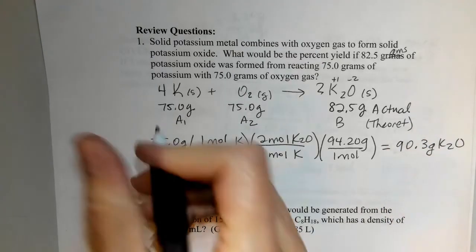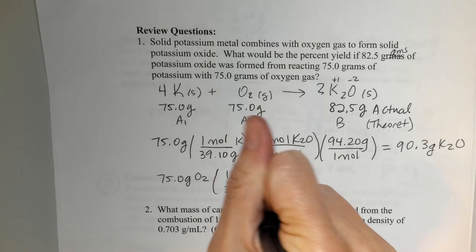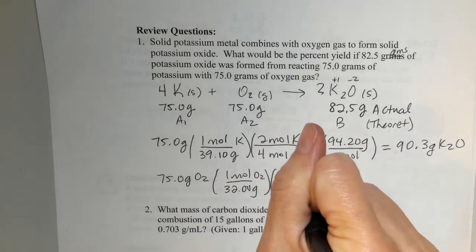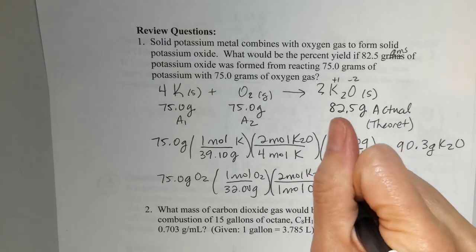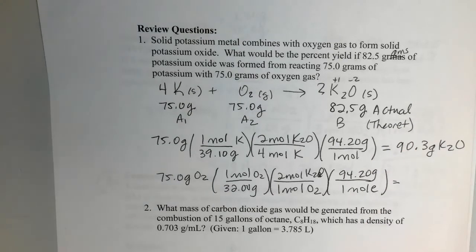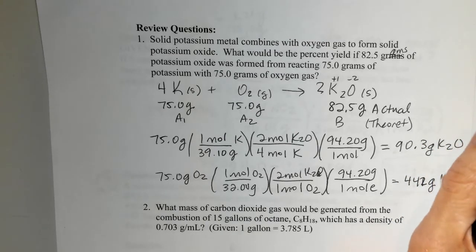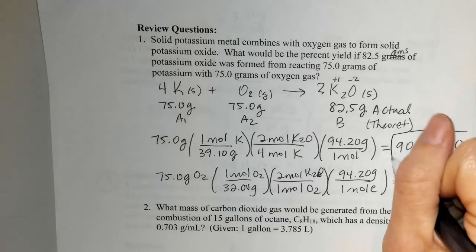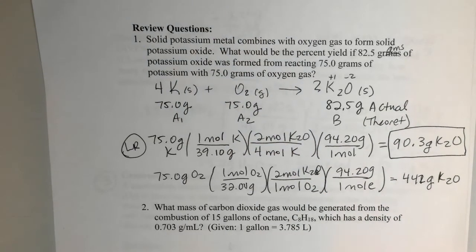All right, now second calculation, I've got 75 grams of O2. 1 mole of O2 is 32 grams. Mole ratio here is 1 mole of O2 makes 2 moles of K2O. Then the molar mass is the same, 94.20 grams per mole for the potassium oxide. So 75 divided by 32 times 2 times 94.20, and I get 442 grams of K2O. So that means the most I could make would be the 90.3 grams, because my potassium would be my limiting reactant. It would run out first.